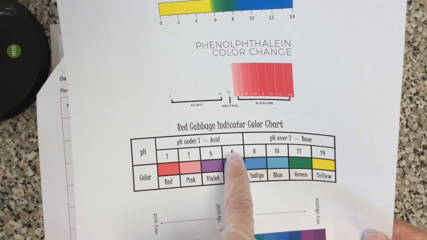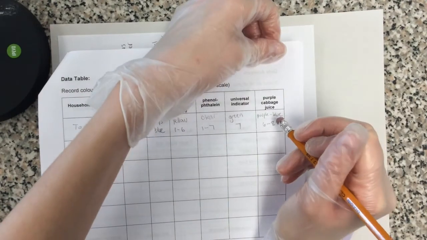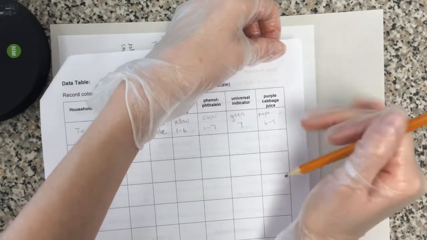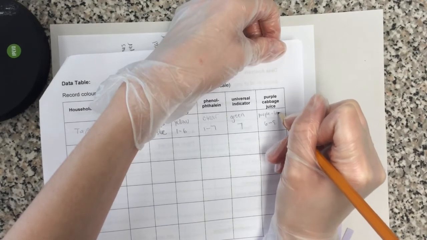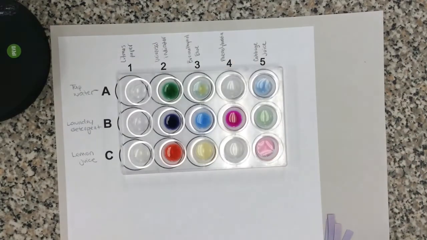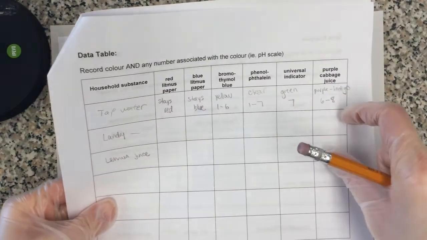And so it's somewhere between 8 and 6. Go ahead and add in your information for your other two samples. You should now have this entire portion filled in as well.